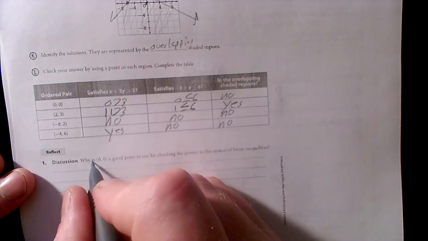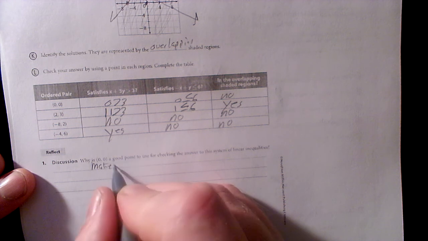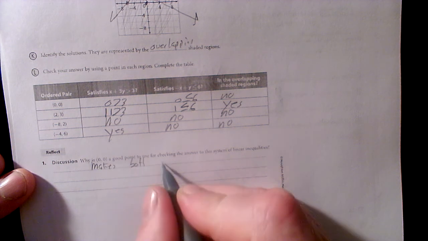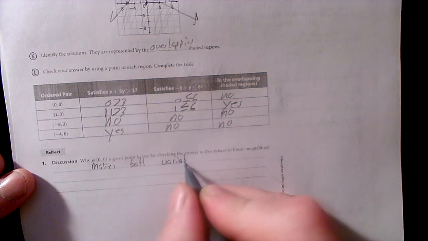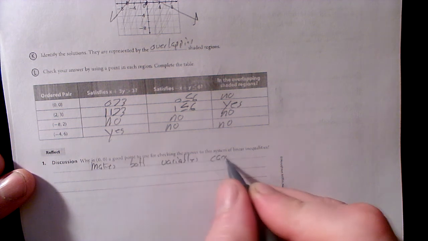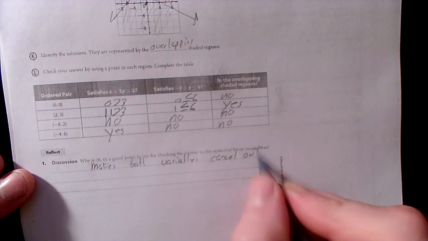Why is 0, 0 a good point to check? All right. 0, 0 makes both variables cancel out. That's very easy to check. It's very easy to plug that in.